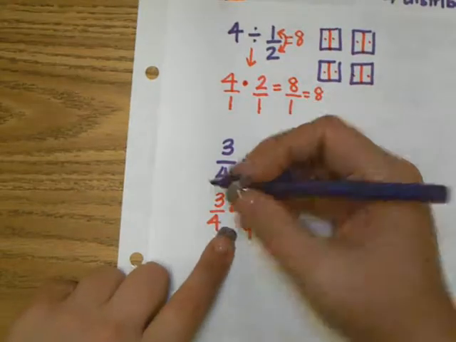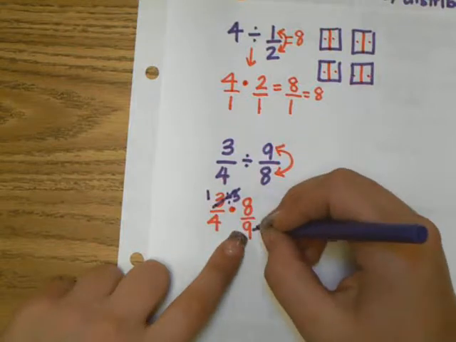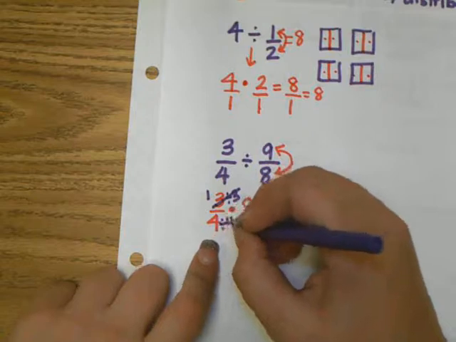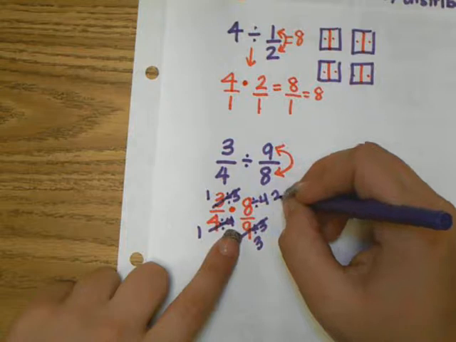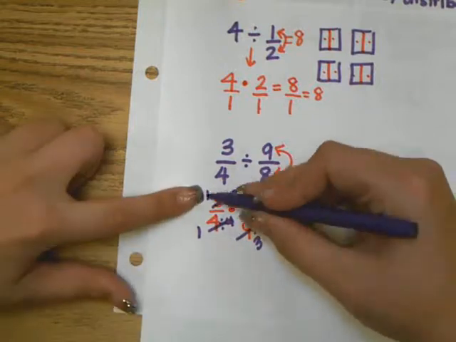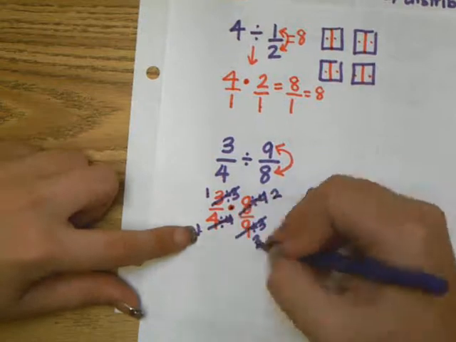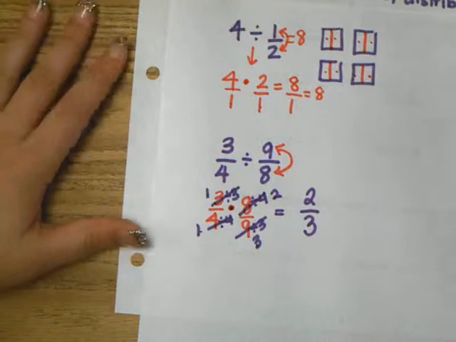And then you are allowed to cross simplify here. So 3 divided by 3, that's 1. 9 divided by 3, that's 3. 4 divided by 4, that's 1. And 8 divided by 4 is 2. So we have 1 times 2 is 2, and 1 times 3 is 3.